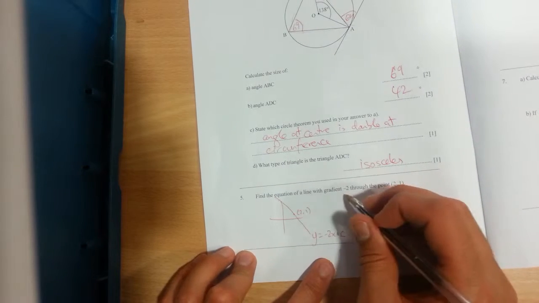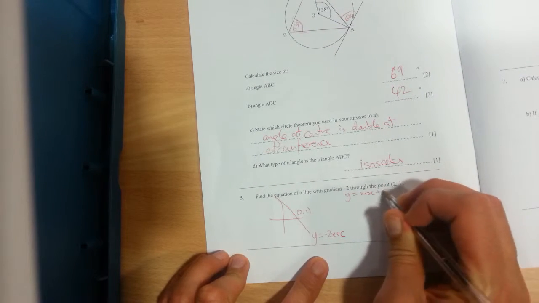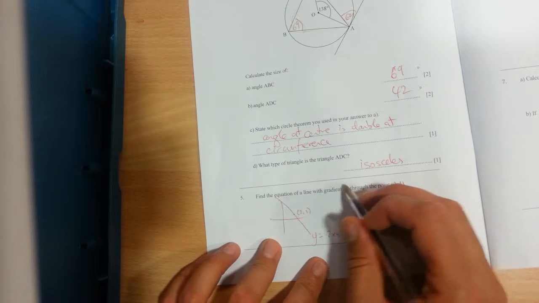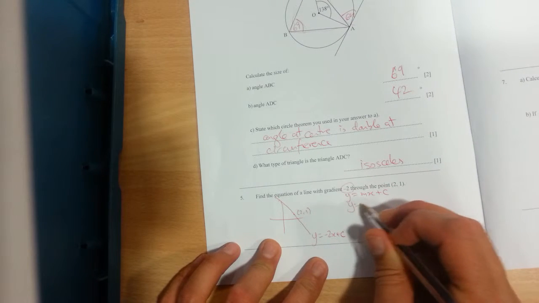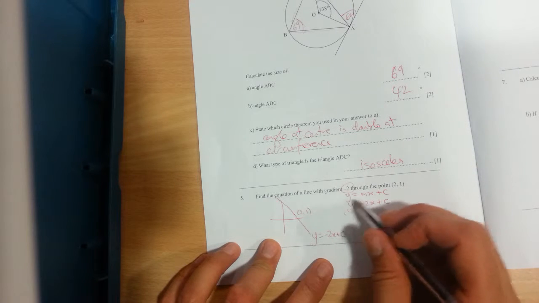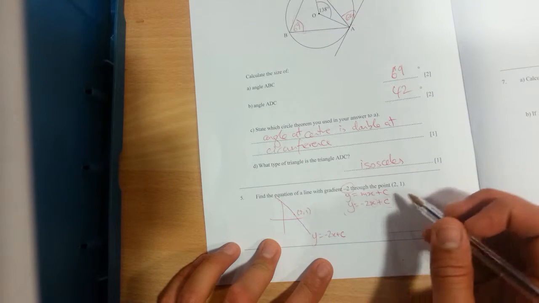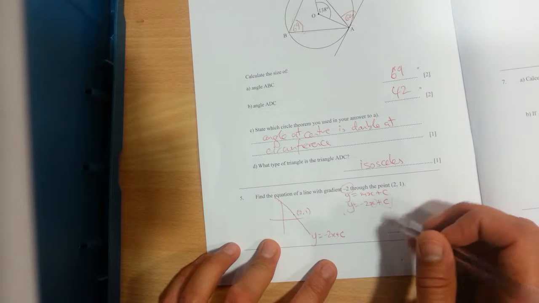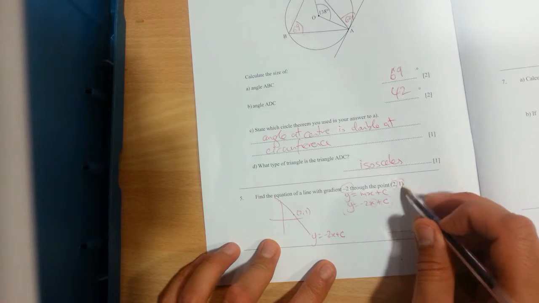You say y equals mx plus c is your starting point, right? That's the general equation of any straight line. We know the gradient m is -2, so we know it's y equals -2x plus c, but we've still got two variables, x and y, and an unknown value c. What we can do is plug in a pair of points which are on the line, which is that when x is 2, y is 1.